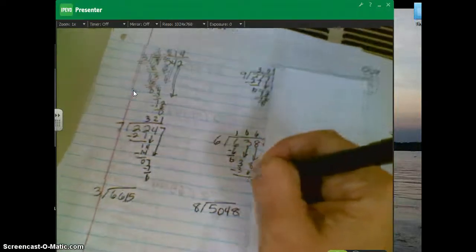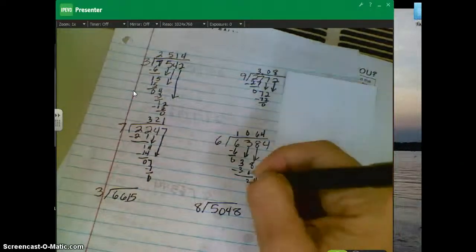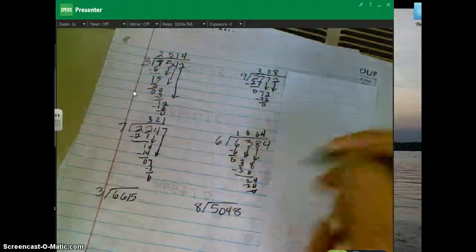Subtract, and you get 2. Bring down your last digit, and you've got 24. 6 times 4 is 24. We're all done. Moving on over. Hopefully I'm still on the camera here.